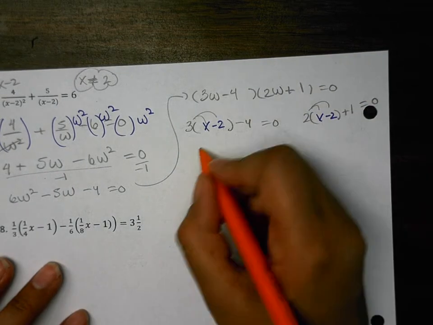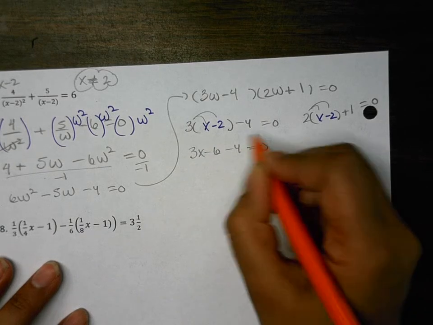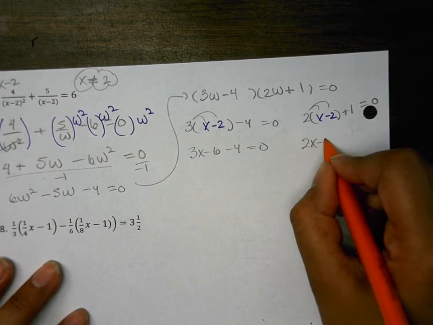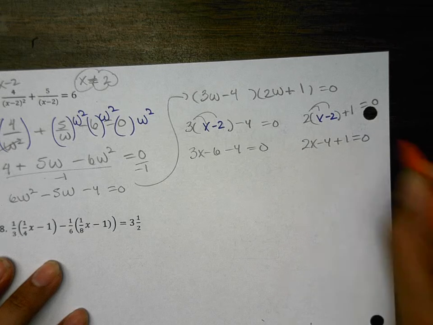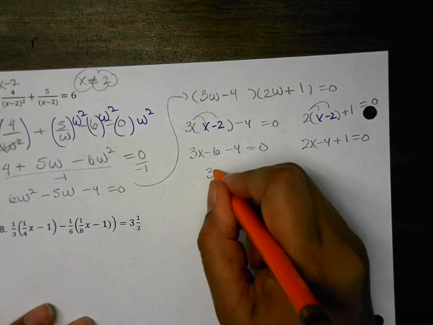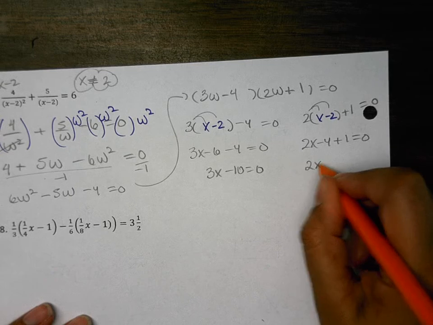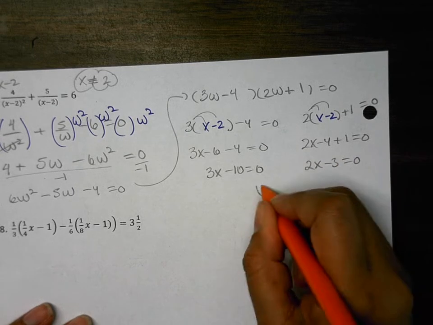Yes, because there's no exponent there. 3x minus 6 minus 4 equals 0. 2x minus 4 plus 1 equals 0. Do you guys agree? Yes or no? Yes. So 3x minus 10 equals 0, and 2x minus 3 equals 0.